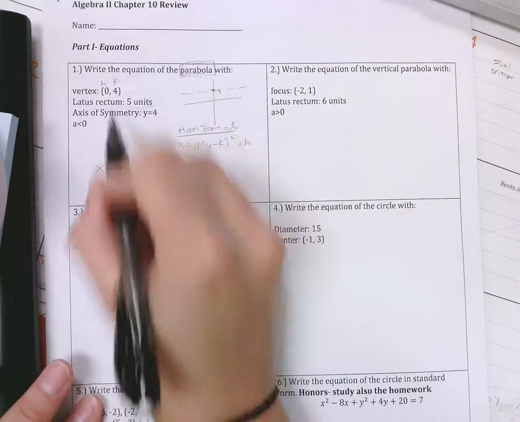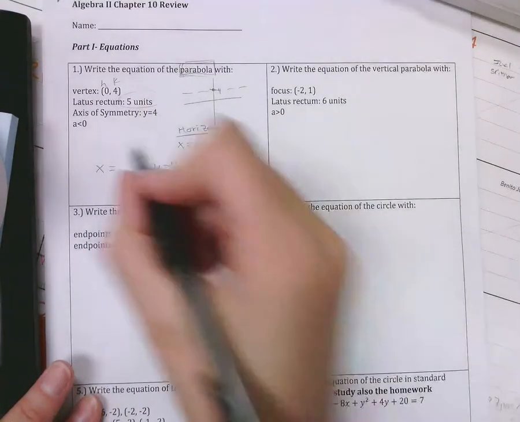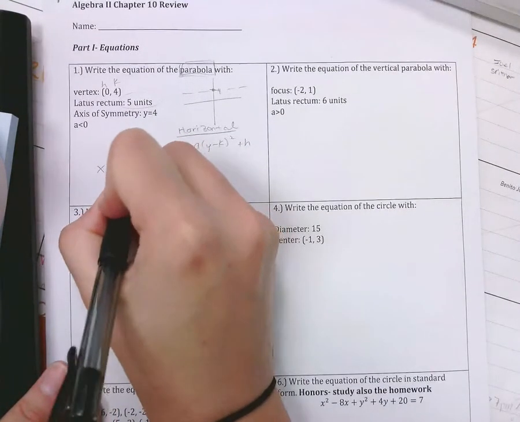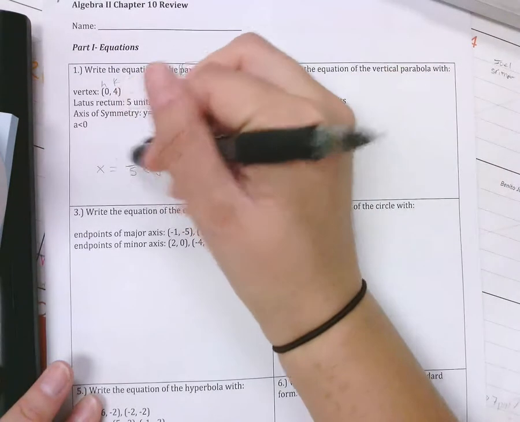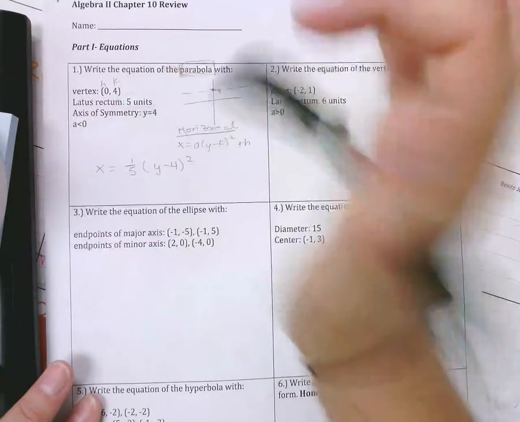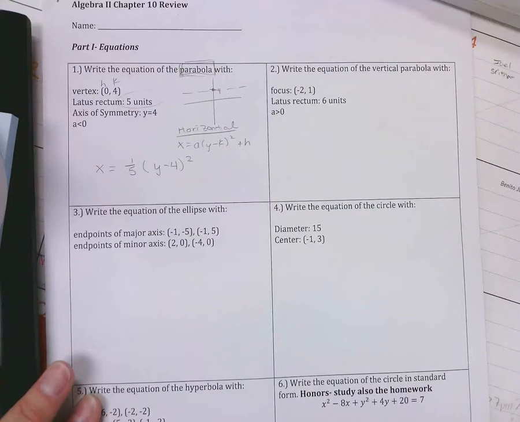So if the latus rectum is 5, 1 over 4a, then a is 1/5. That's the distance between the directrix and the latus rectum, right? Yeah, it's the reciprocal.